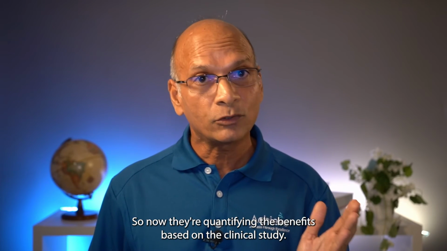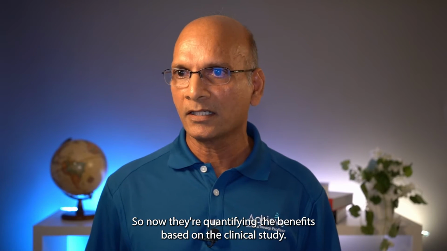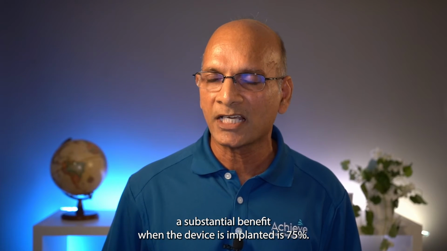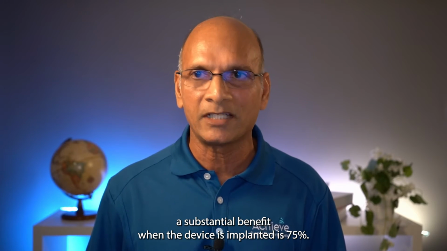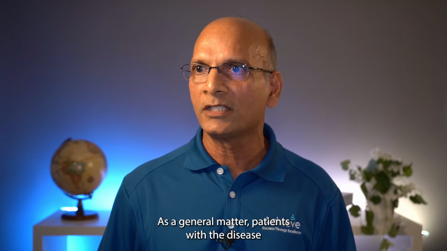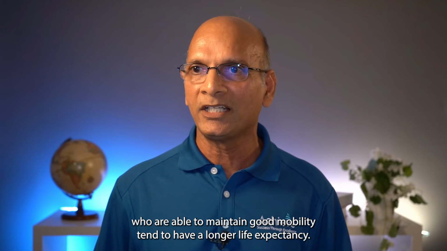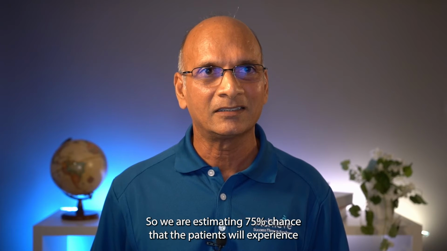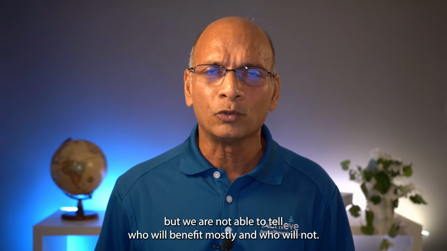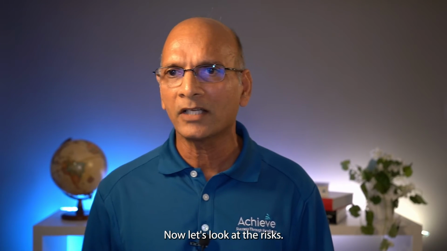Benefits. So now they are quantifying the benefits. Based on the clinical study, it is inferred that the probability that a patient will experience a substantial benefit when the device is implanted is 75%. The trial was considered to have met its primary endpoint. As a general matter, patients with the disease who are able to maintain good mobility tend to have a longer life expectancy. So we are estimating a 75% chance that the patients will experience significant benefit. But we are not able to tell who will benefit mostly and who will not. We cannot differentiate that.